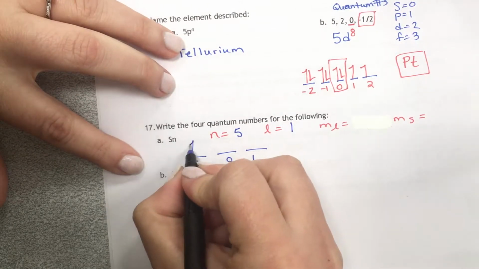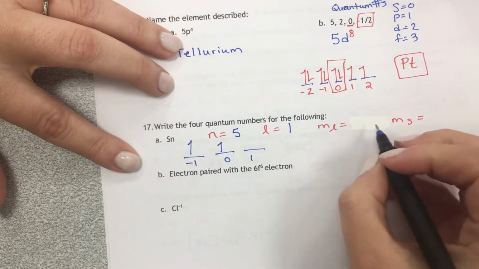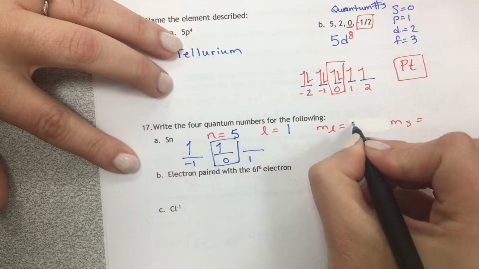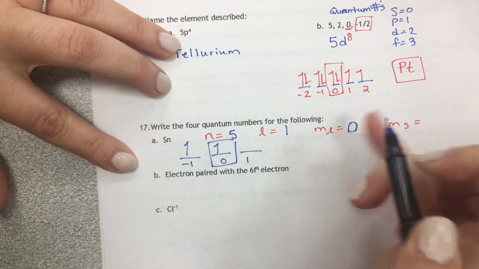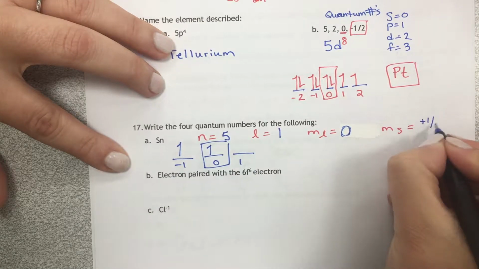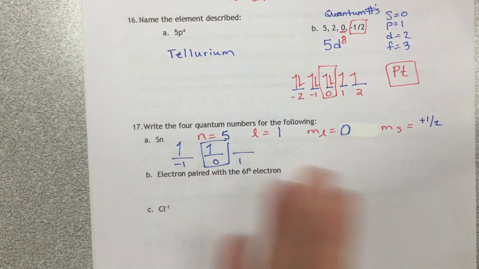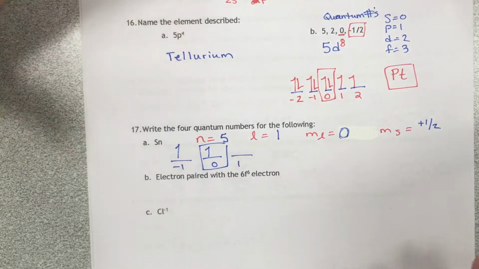So Sn has 2 electrons in the p block. So you would fill it up 1, 2. So Sn would have, it stopped here. So 0 orientation. Okay. And then the spin would be +1/2. You have to do them in order, up, up, up, down, down, down, okay? Or else you'll get it wrong. Or else you would have thought it was -1 with a down spin.